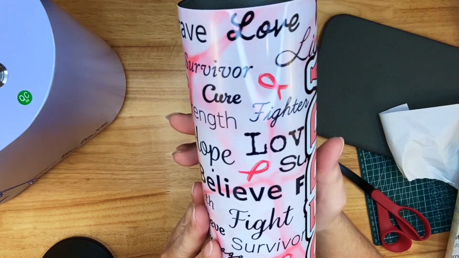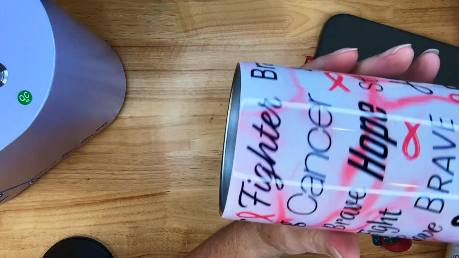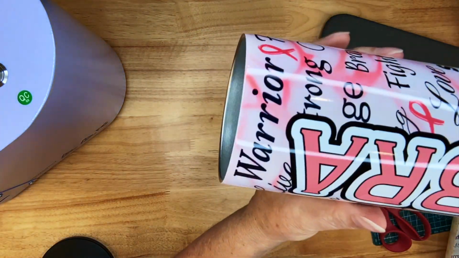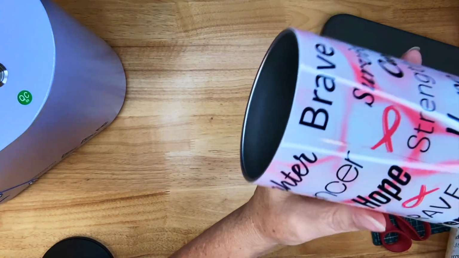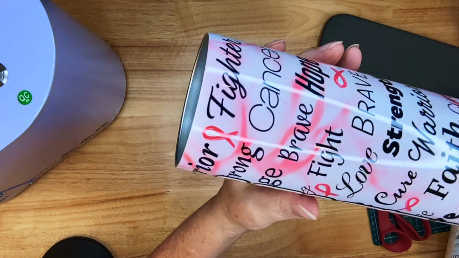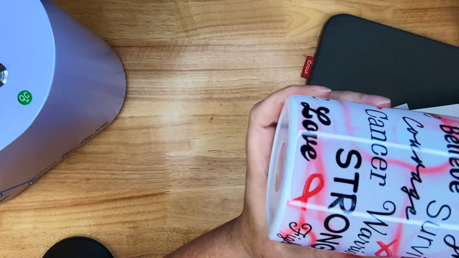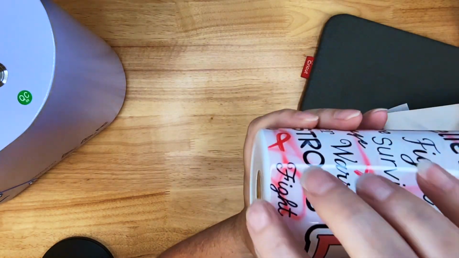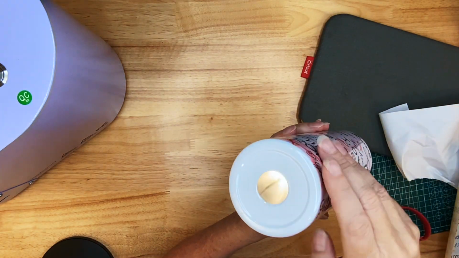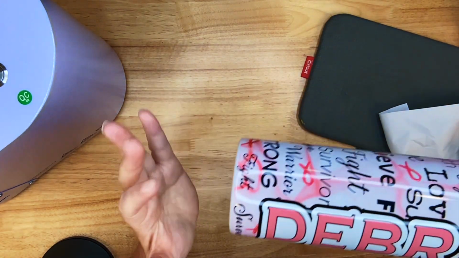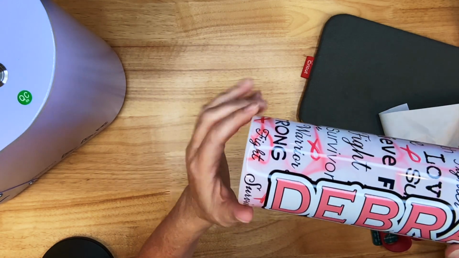Look at this tumbler. Look at that top seam. Now there is a lot of white and light colors in this tumbler, so it's a very forgiving design. Let's look at the bottom seam. Now you can tell I put my paper up so that it's not going around the curve most of the time. I like that real distinct line.